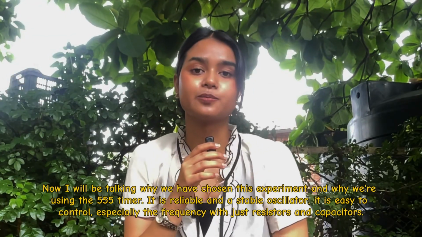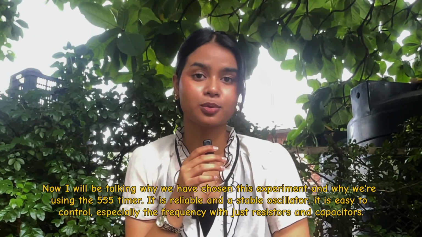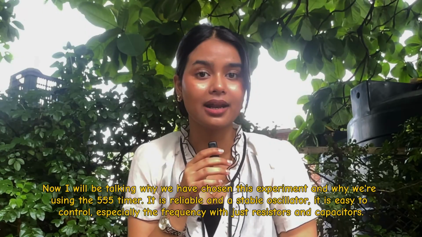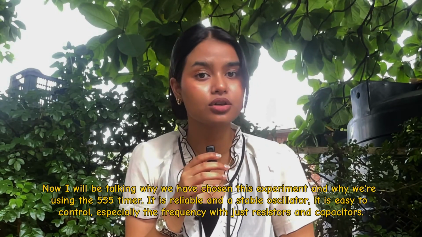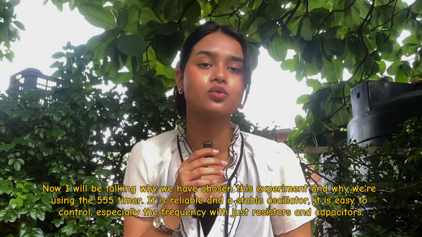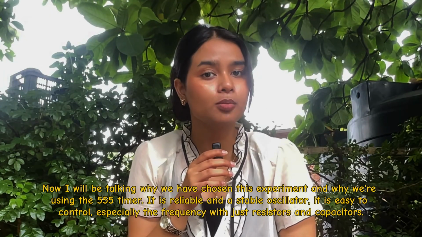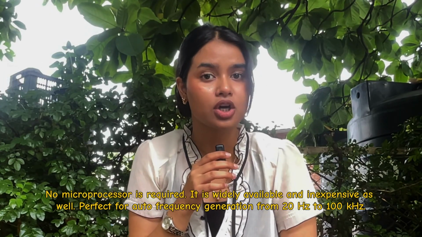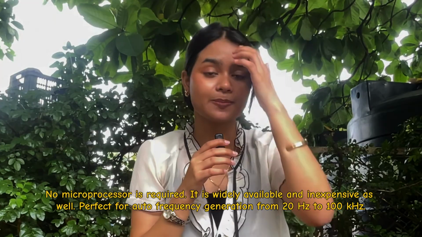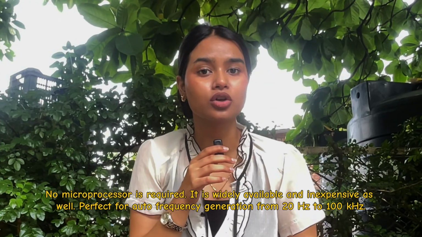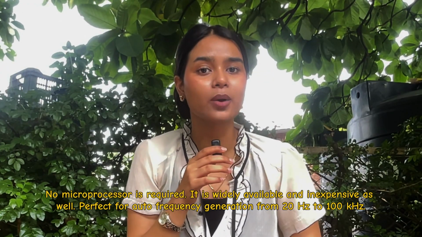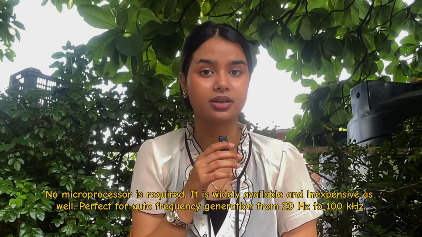Now I will be talking about why we have chosen this experiment and why we're using the 555 timer. It is a reliable and stable oscillator. It is easy to control, especially the frequency, with just resistors and capacitors. No microprocessor is required. It is widely available and inexpensive as well. Perfect for frequency generation from 20 Hz to 100 kilohertz.